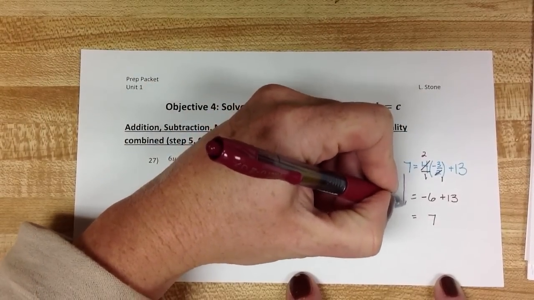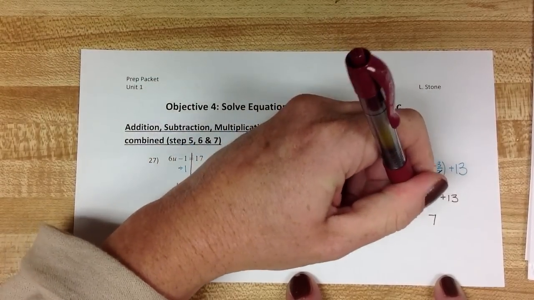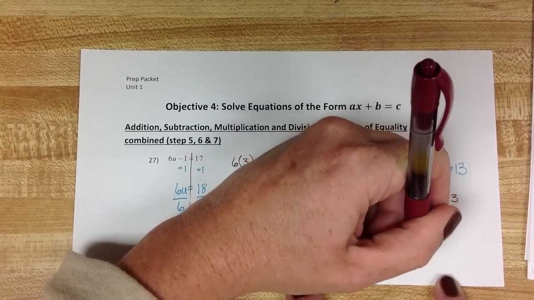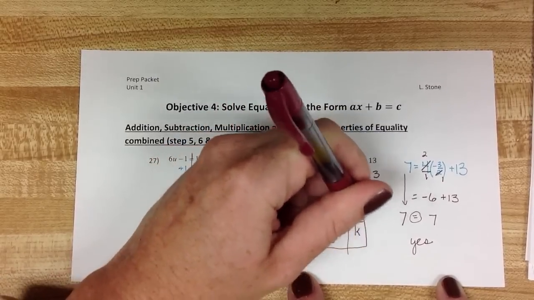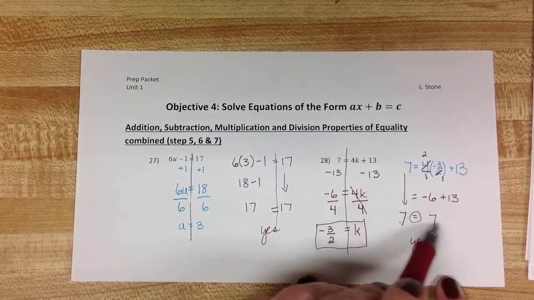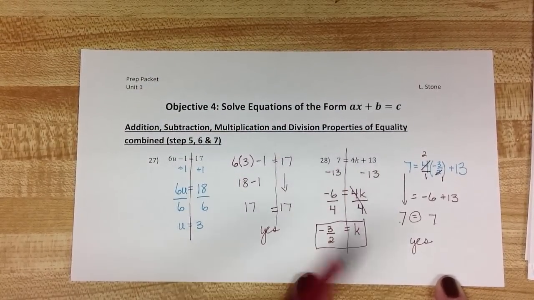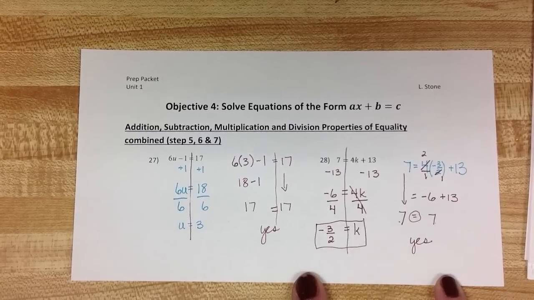The left side stays a 7. And since those answers are the same, that means that this answer is the correct solution for the problem, because when I used it to evaluate my expression, it came out to be 7 on both sides.